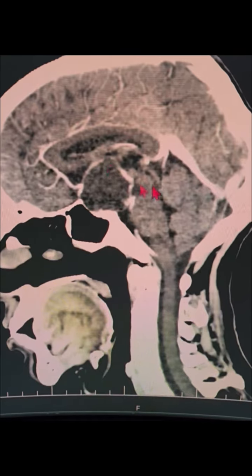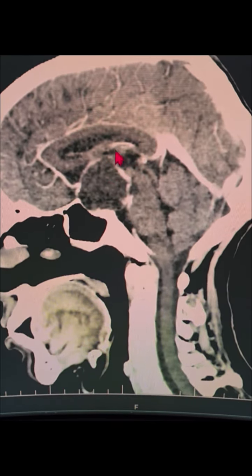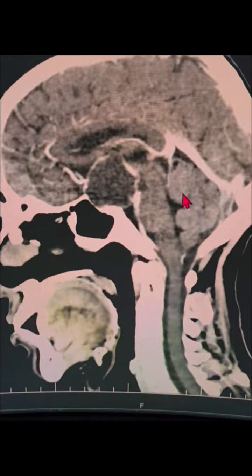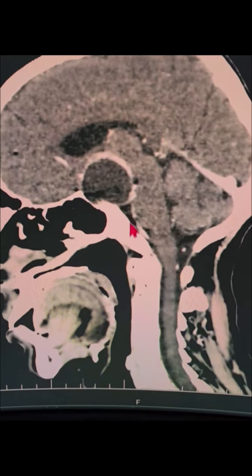Now, this is a sagittal scan of the contrast CT. You can see a beautiful picture of the entire anterior cerebral circulation with the relationship of the tumor occupying the sellar, mostly the suprasellar area, and you can see the contrast enhancement in the capsule area.